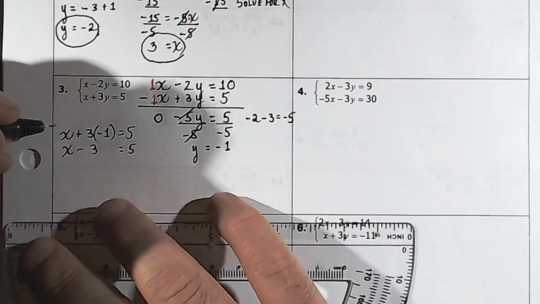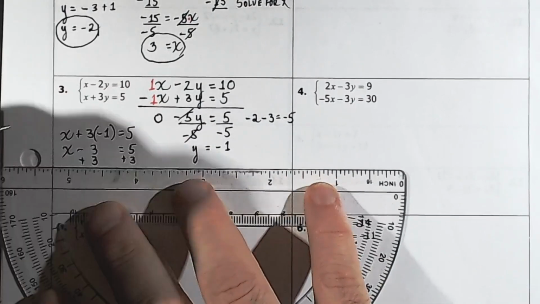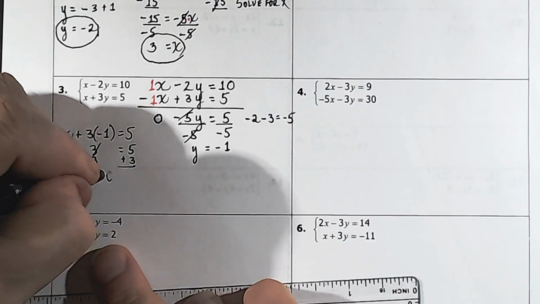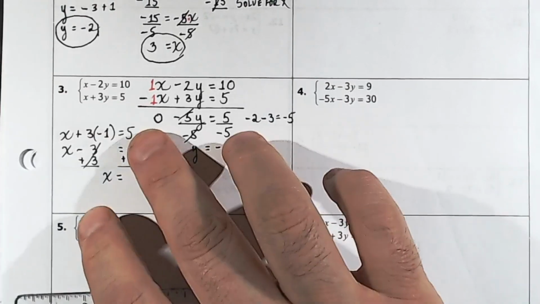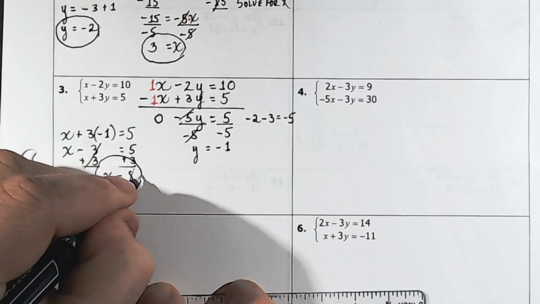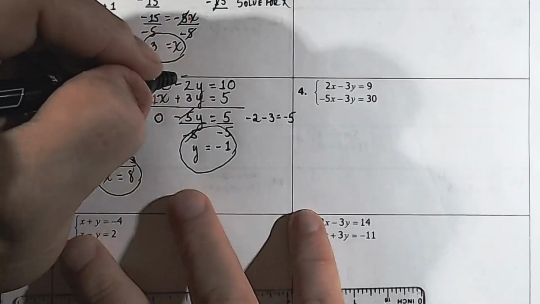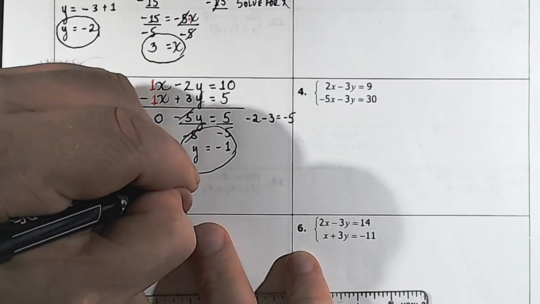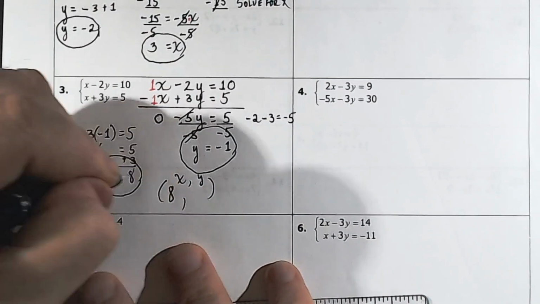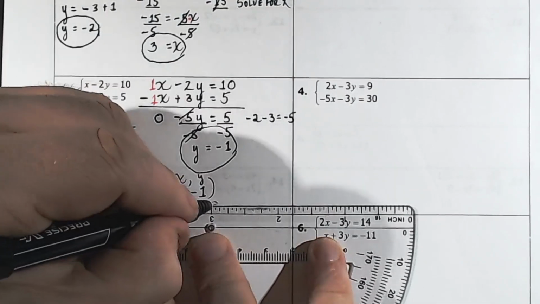To get x by itself, I just need to add 3 to both sides of my equation. Negative 3 plus 3 is 0, so x comes down and it is by itself, and x equals 5 plus 3, which is 8. So now I have both components of my solution, x equals 8 and y equals negative 1. So the solution to the system, x comma y, is 8 comma negative 1. Let's put that in a box.